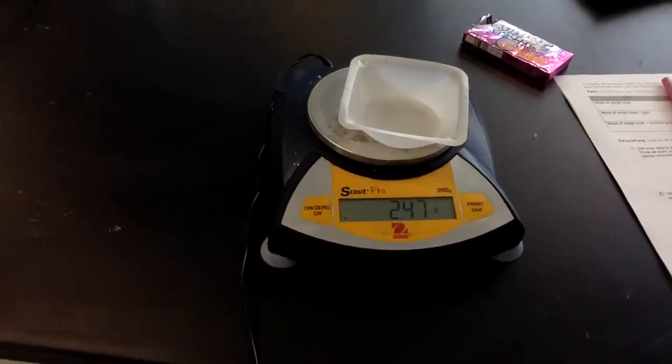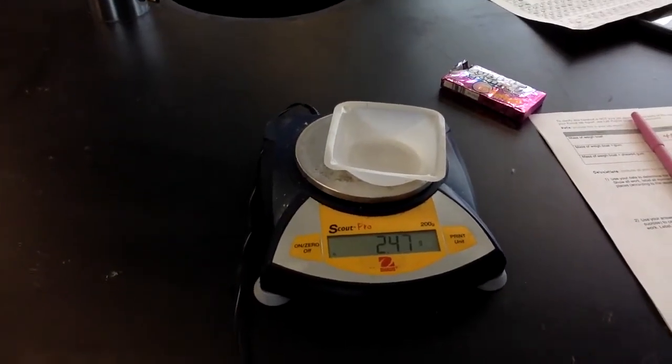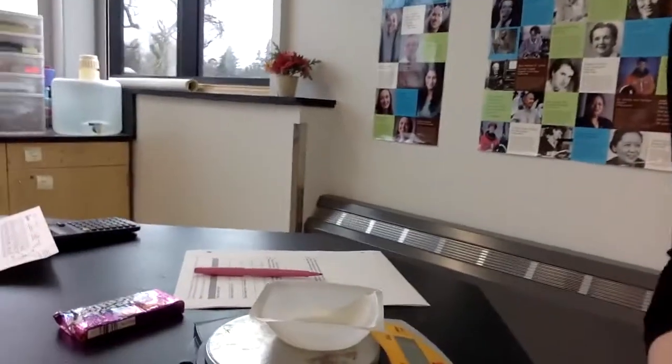So 2.48 is our mass, and it is slipping between 2.48 and 2.47. So I'm going to leave it as 2.48 because it was going back and forth to that.